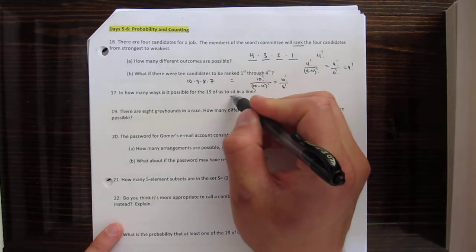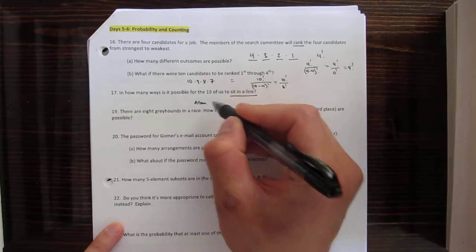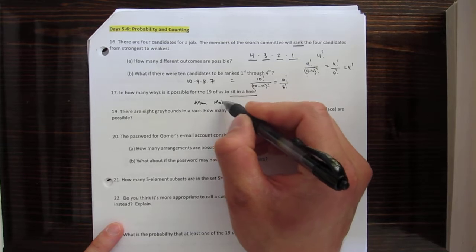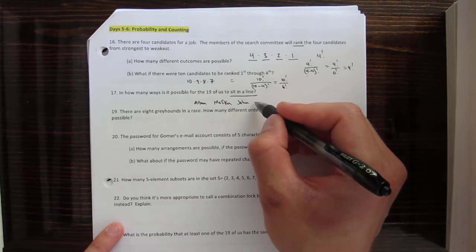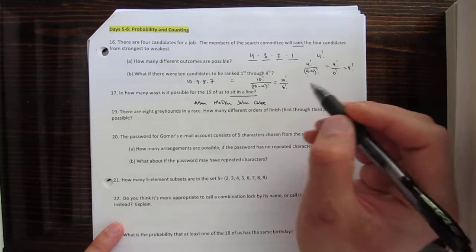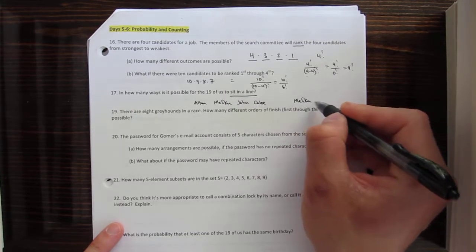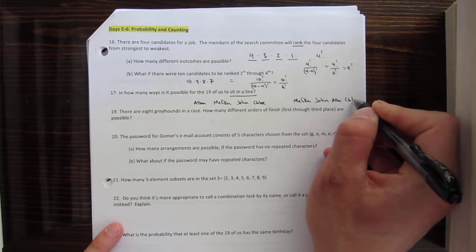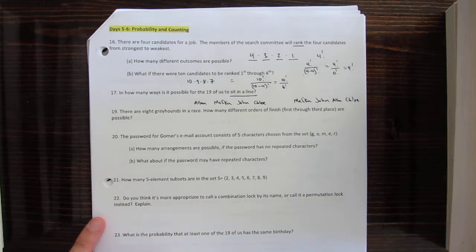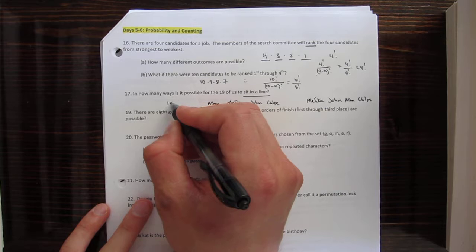17, in how many ways is it possible for the 19 of us to sit in a line? Sit in a line, can you tell the difference between Albin and then Malika and then John and then Chloe, and Malika, John, Albin, Chloe? Of course you can tell the difference between these two, so order matters when you're sitting things in a line. So that means it's a permutation of 19. That would just simply be 19 factorial.